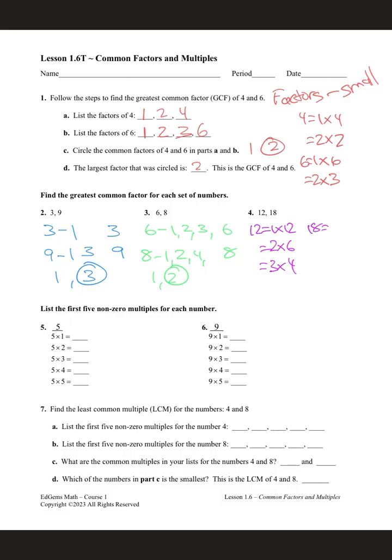18. 1 times 18. If you guys start seeing a pattern here, not a bad thing. Here we go. 2. 18 is even, so 2 will divide it evenly. So 2 times what is 18? That's 9. Will 3 go into 18 evenly? Yep, it will. So 3 times what is 18? That's 6. Is there any other number in between 3 and 6 that will divide 18 evenly? No. So you're done. So let's go and list the common factors.